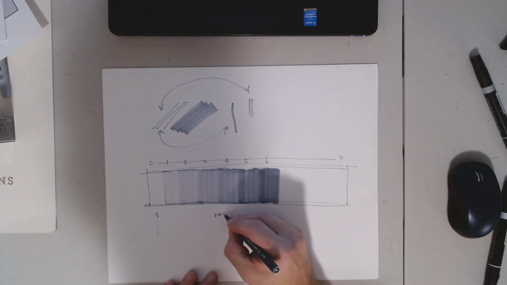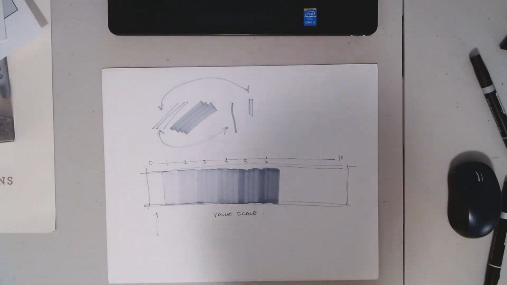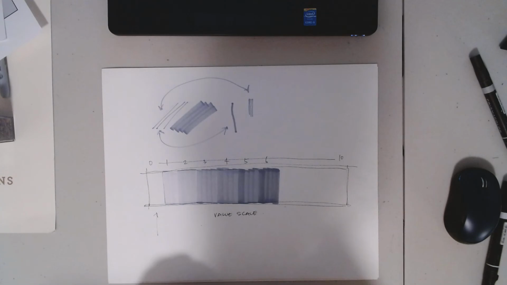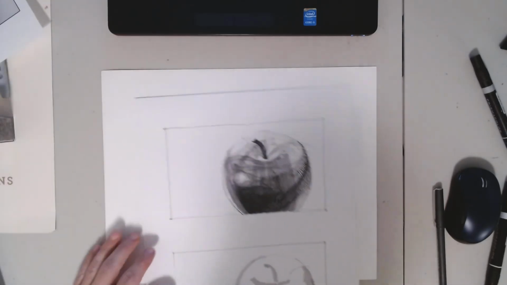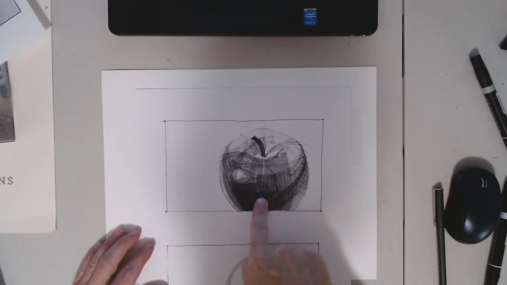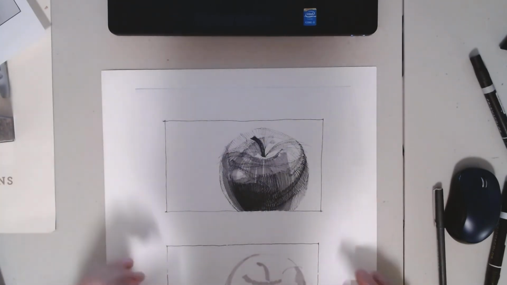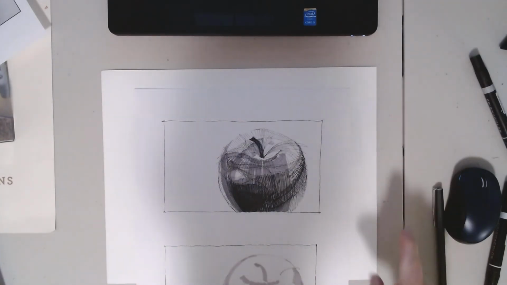Okay, so for the second assignment, what I'd like you to do is, again, take that image of the apple and basically create this. Draw again. Consider your first exercise kind of your rough draft, your practice.